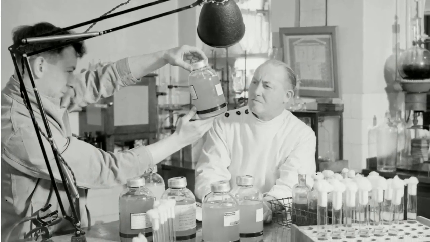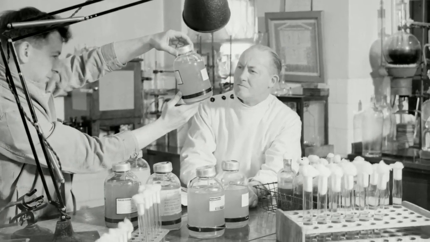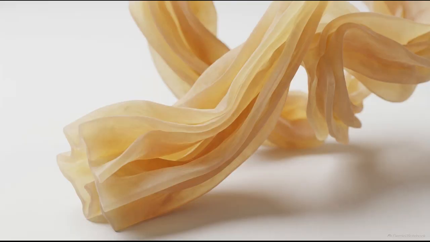The plasma fraction isolated from that whole blood is approximately 90% water. The remaining 6 to 8% consists of critical coagulation proteins like albumin and fibrinogen.